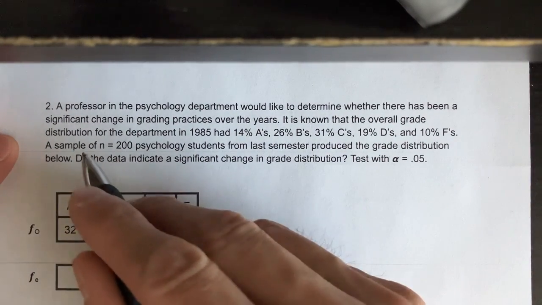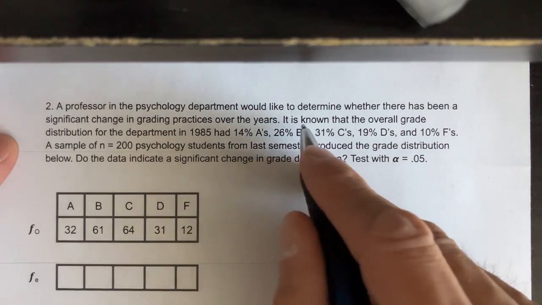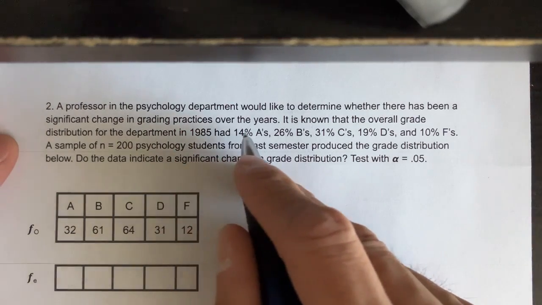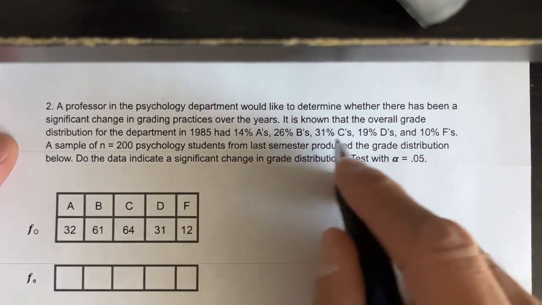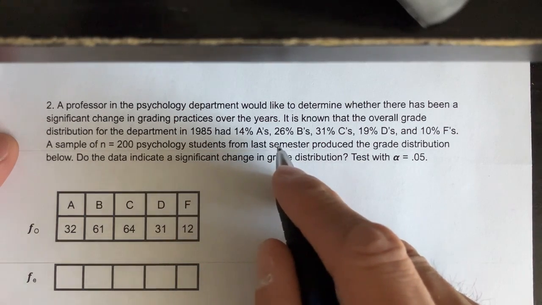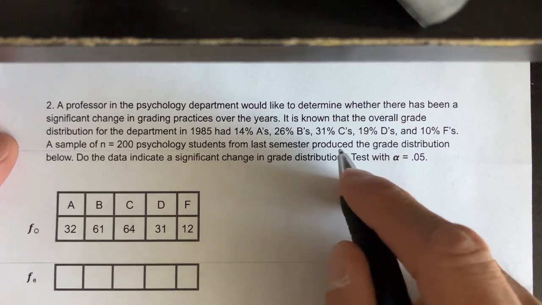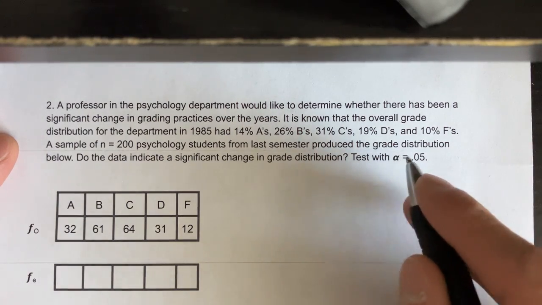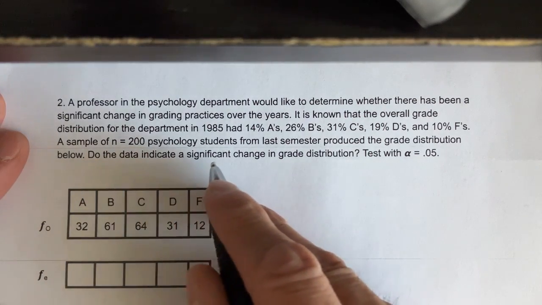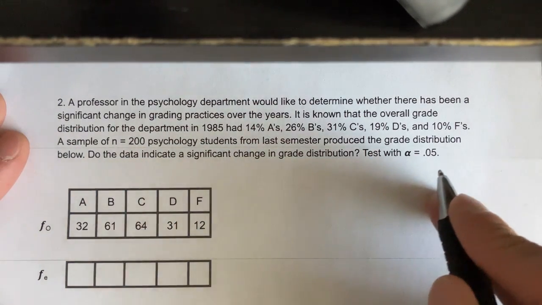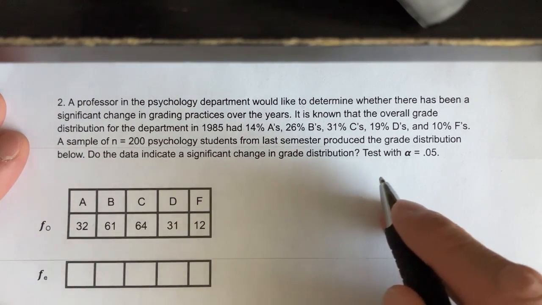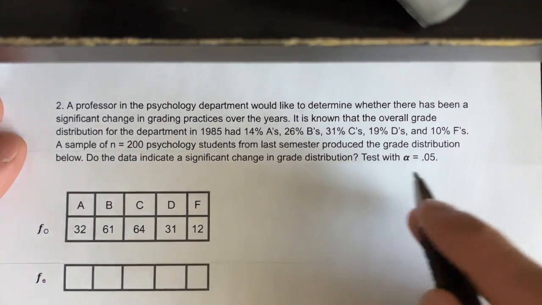So number 2: a professor in the psychology department would like to determine whether there has been a significant change in grading practices over the years. It is known that the overall grade distribution for the department in 1985 had 14% A's, 26% B's, 31% C's, 19% D's, and 10% F's. A sample of n equals 200 psychology students from last semester produced the grade distribution below. Do the data indicate a significant change in grade distribution? Test with alpha equals 0.05.